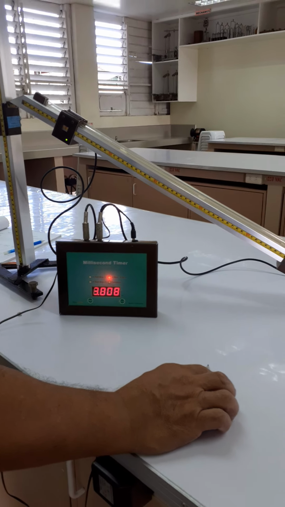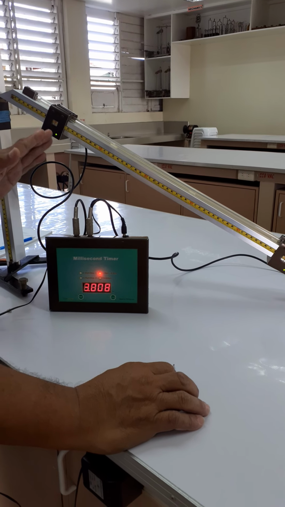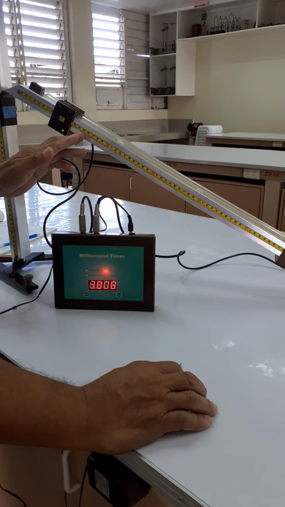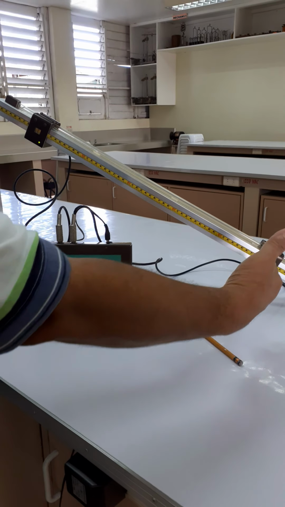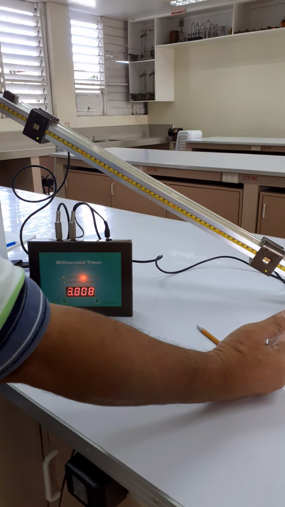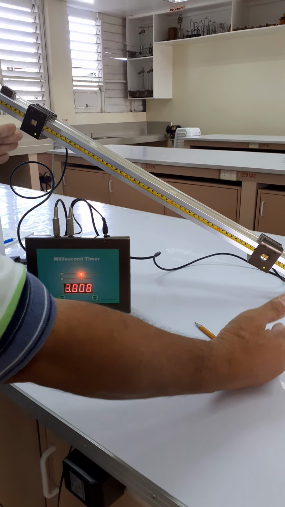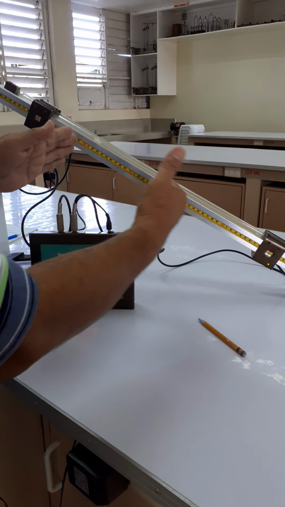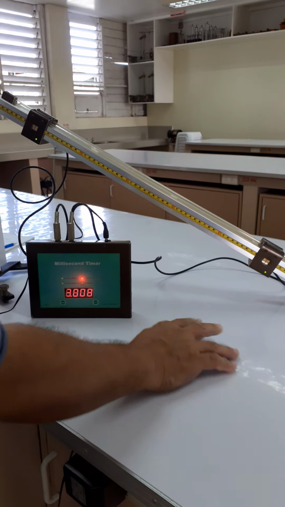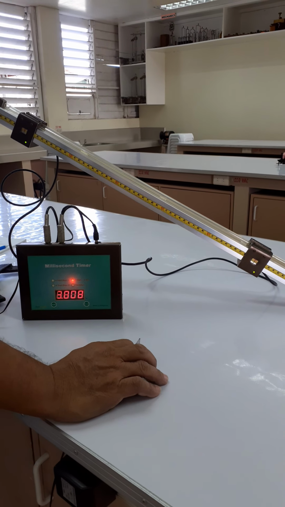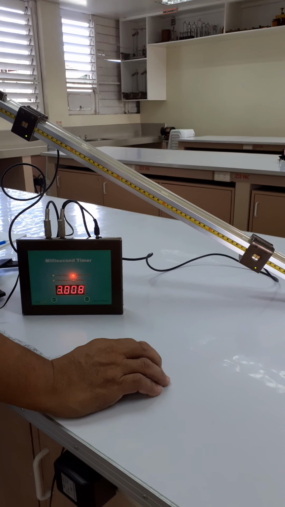Then the next, you move this to the 15 here and to the 55. So the sensors get closer, so the distance gets closer. Then we take the time. So that is the procedure.